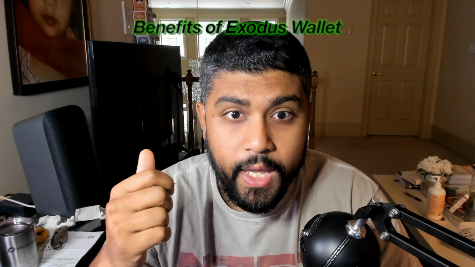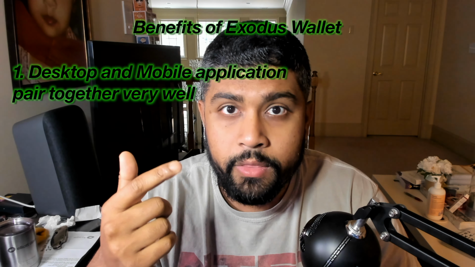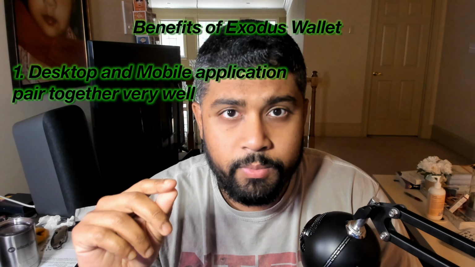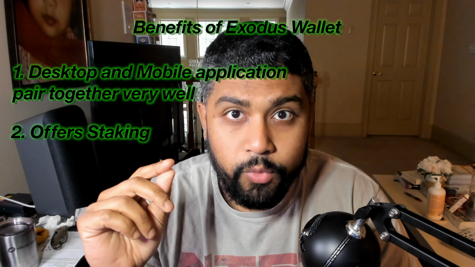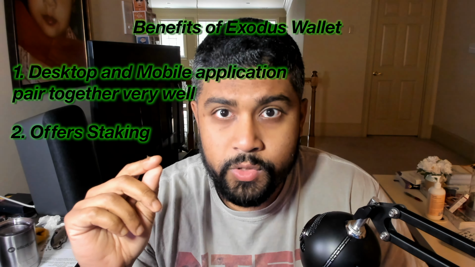So you want to set up an Exodus wallet. I don't blame you. It's got some key benefits that separate it from a lot of other wallets. It has a desktop application which pairs with its mobile application, so that pairs up real nice. It has staking for certain cryptos that it supports.